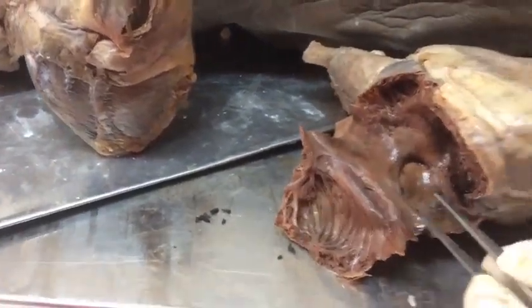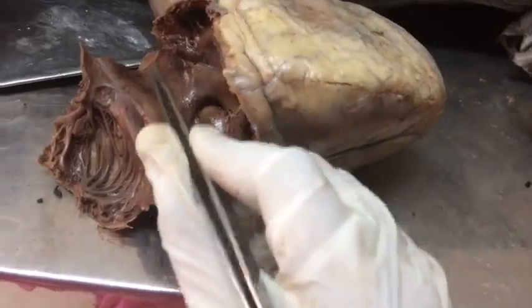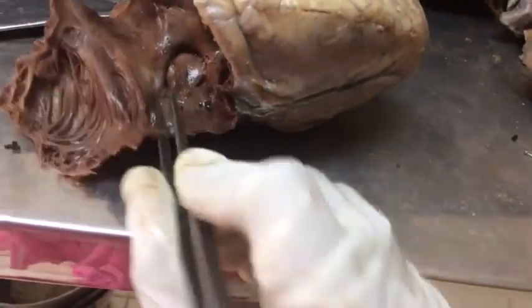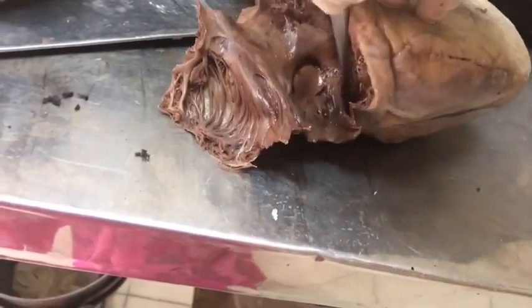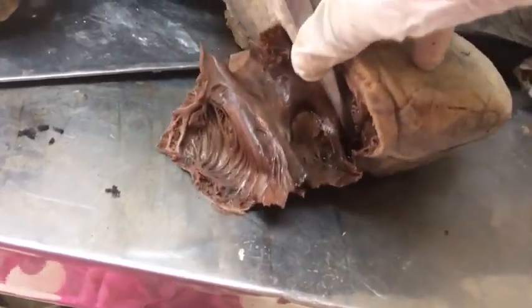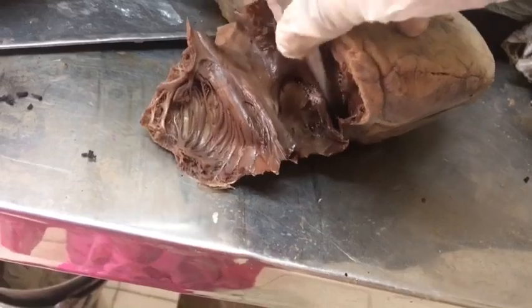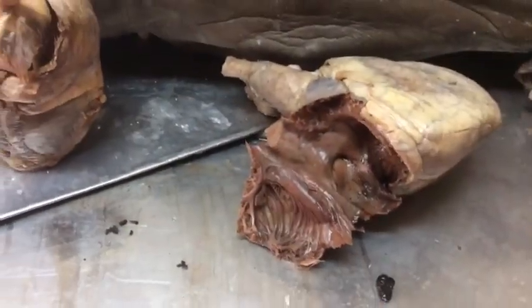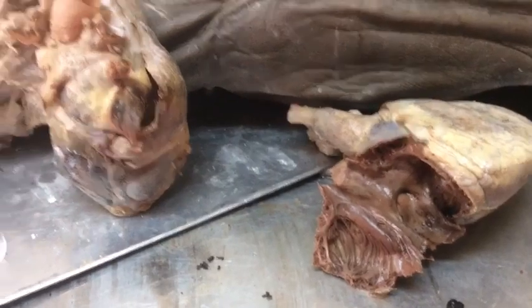If you observe here in the right atrium, this is the opening of the superior vena cava, this is the opening of the inferior vena cava, and you have an opening here. This is the coronary sinus, the opening of the coronary sinus into the right atrium. So this is about the venous drainage of the heart.